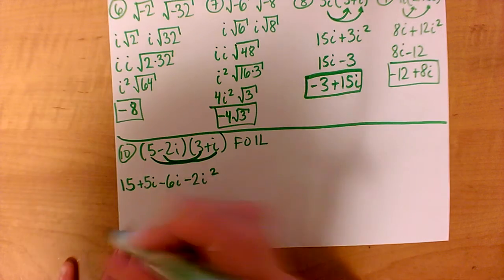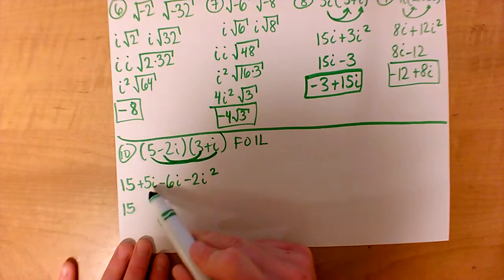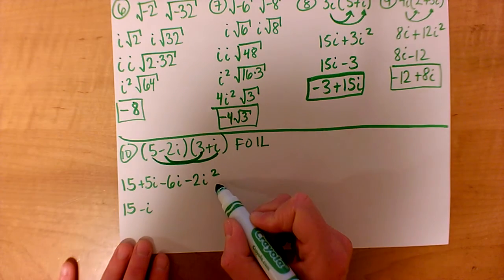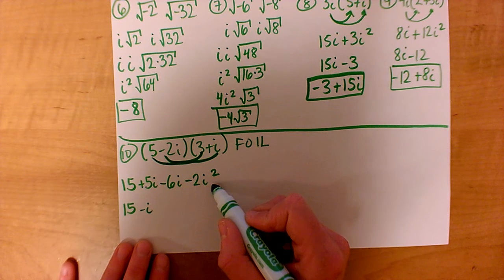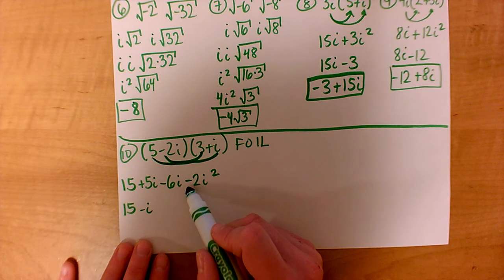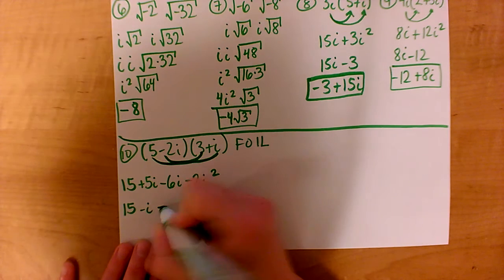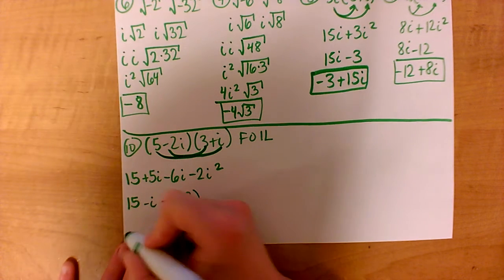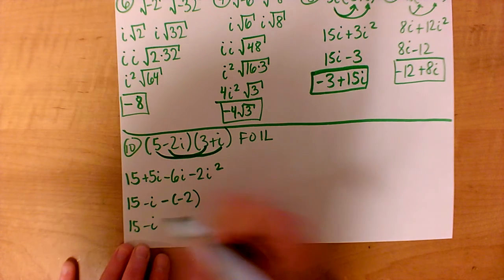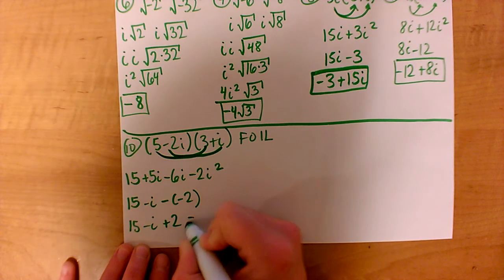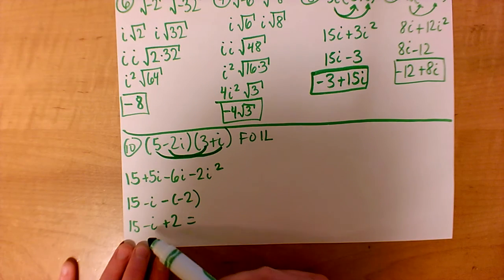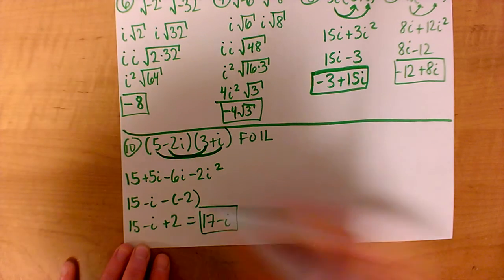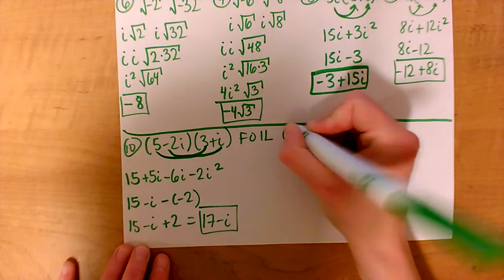So simplifying this, we'll get 15. 5i minus 6i is minus i, and then negative 2i squared, well that i squared turns into a negative, and then you already have this negative out in front, so you would have a double negative, so it's kind of like having minus a negative 2. So this turns into 15 minus i, double negative is positive, right? So we can combine 15 plus 2 and we'll get 17, and then we have 17 minus i.